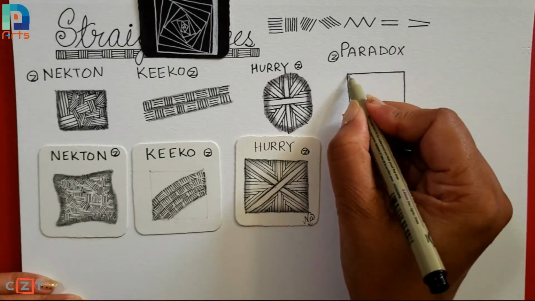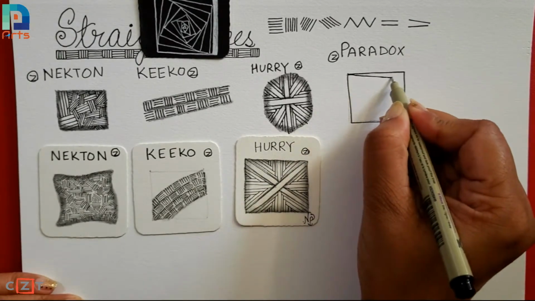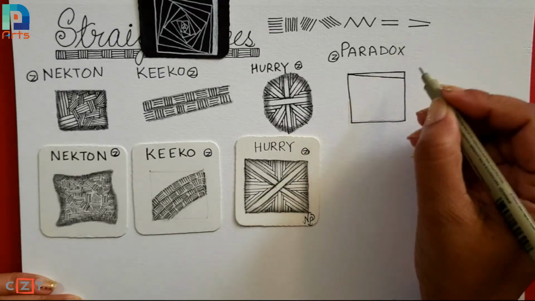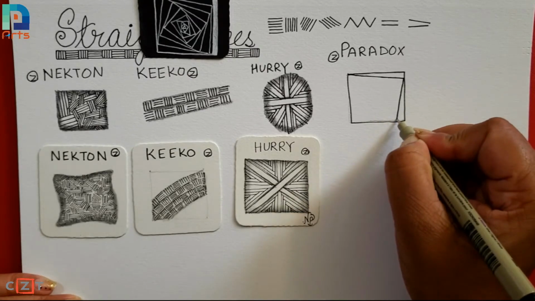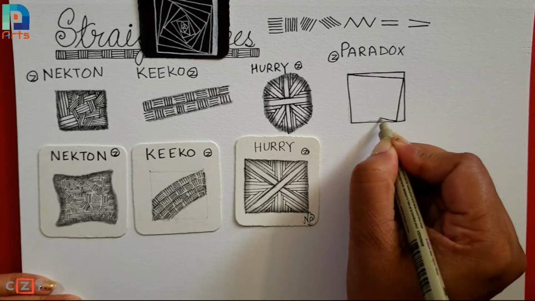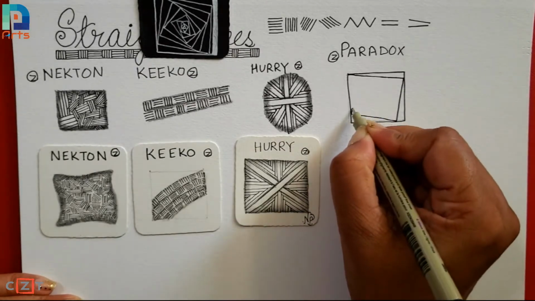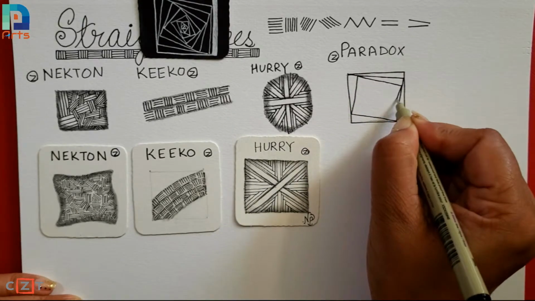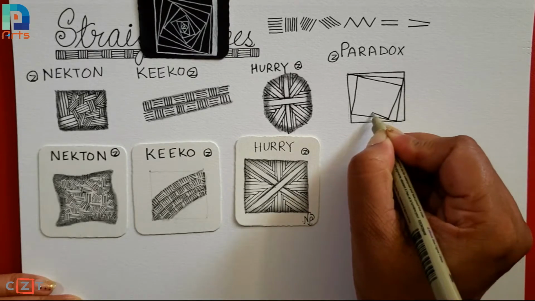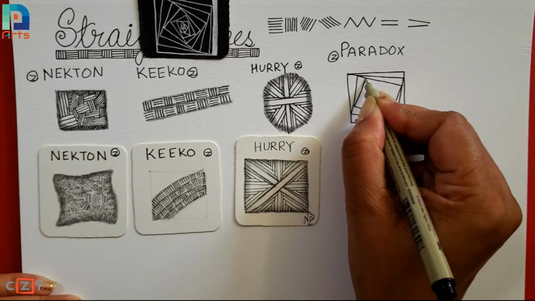We start from this one corner and we keep drawing the slanted straight line like these. So these are slanted straight lines. And we keep on continue.